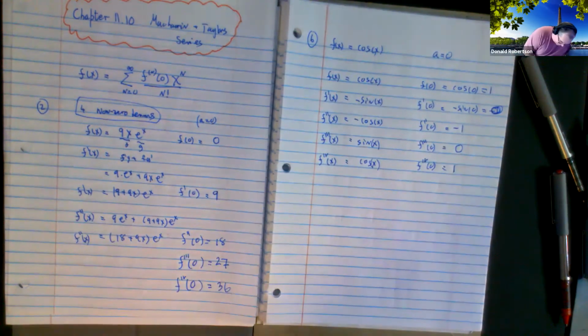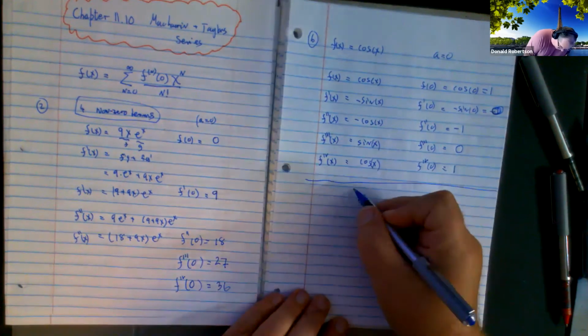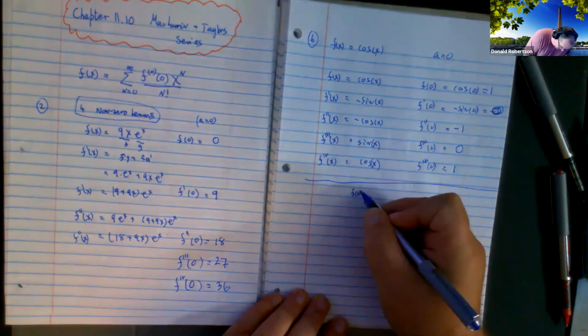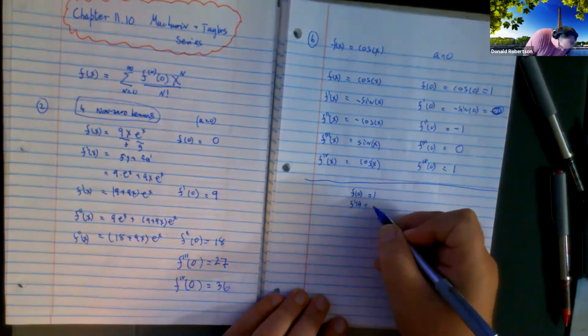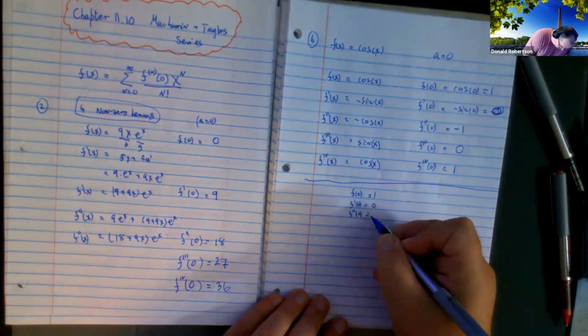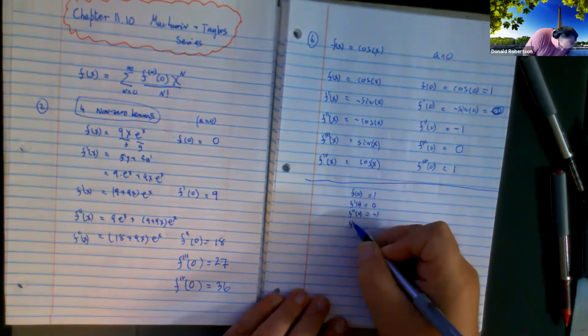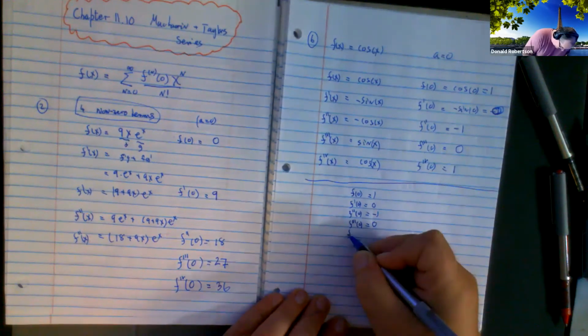Now, it's a bit messy, so I'm going to try and rewrite it again. Here is the list of the derivatives at 0. And this is a much more complicated list.